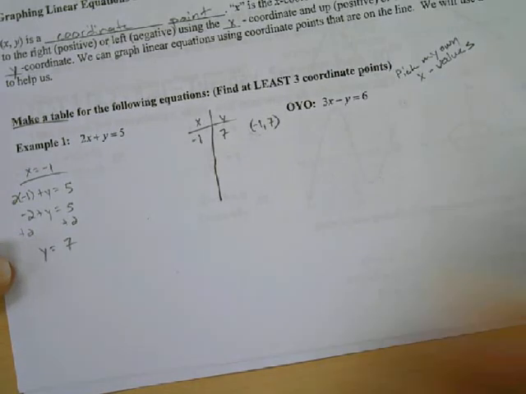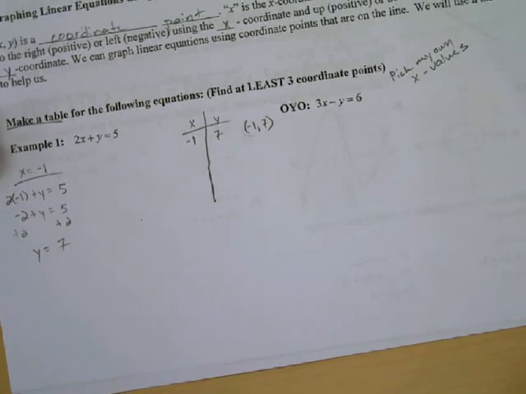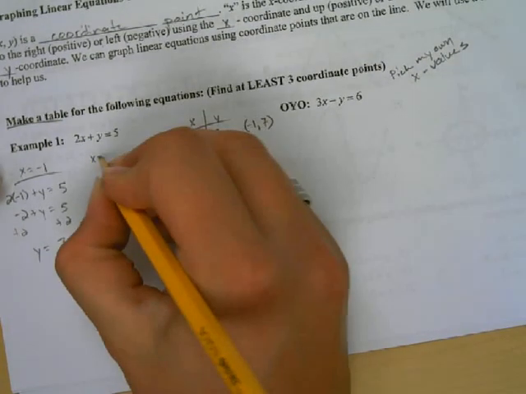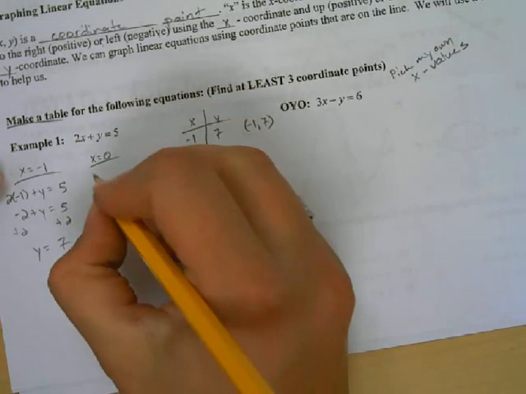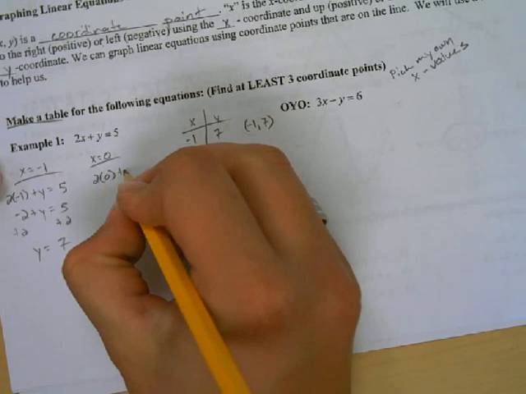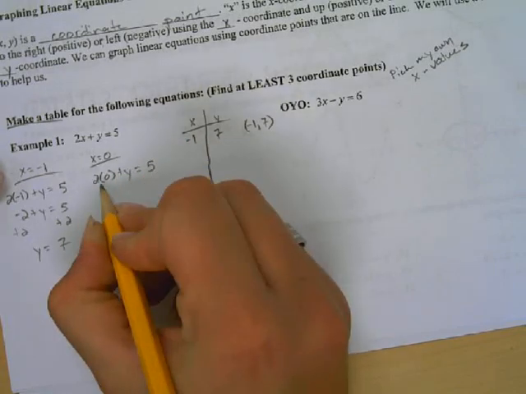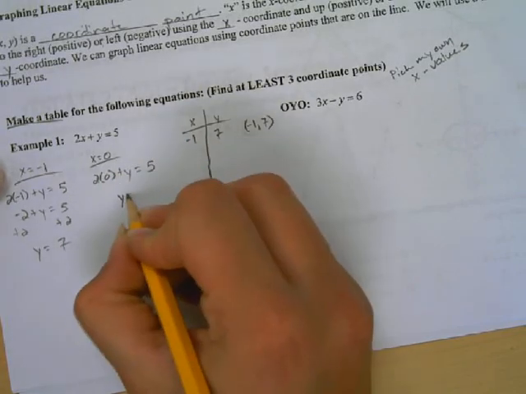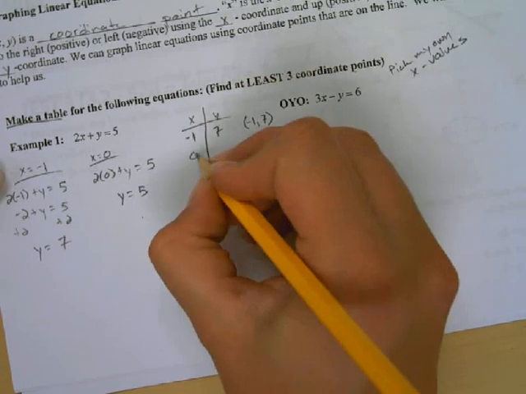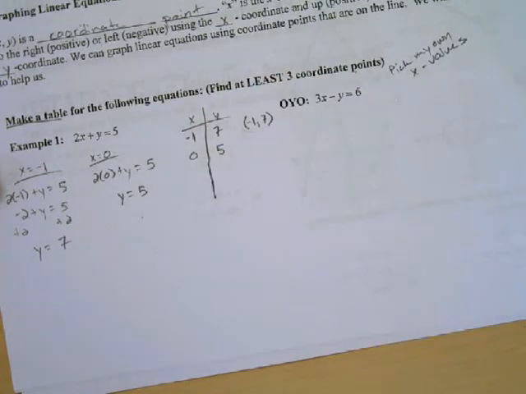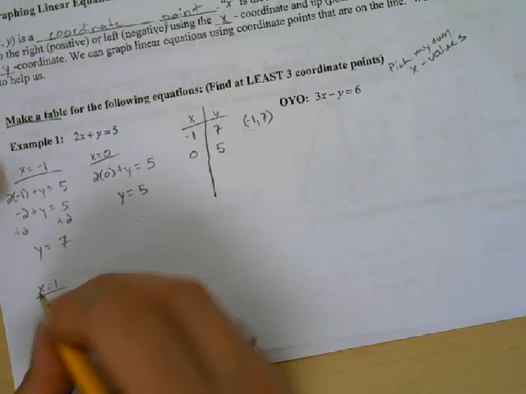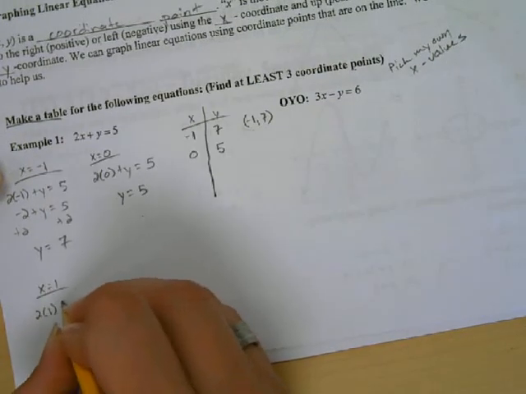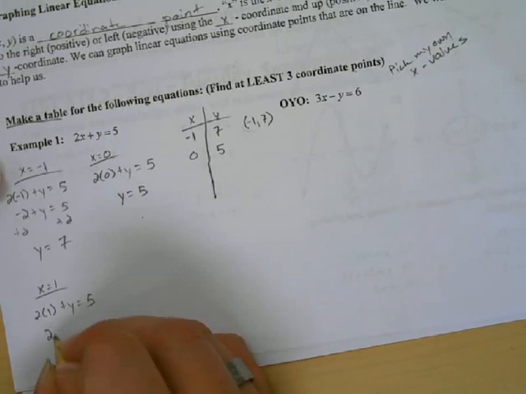Okay, so then I need to do another one, so I'm going to use x equals 0. A lot of people don't like to do x equals 0, but it's actually the easiest one, because once I plug in 0, well, 2 times 0 is just 0, so I get y is equal to 5. So when x is 0, y is 5, and then I'm going to use 1. If I plug in 1, 2 times 1 plus y is 5. 2 plus y is equal to 5.